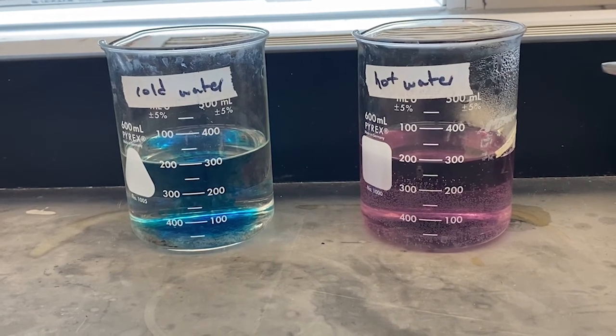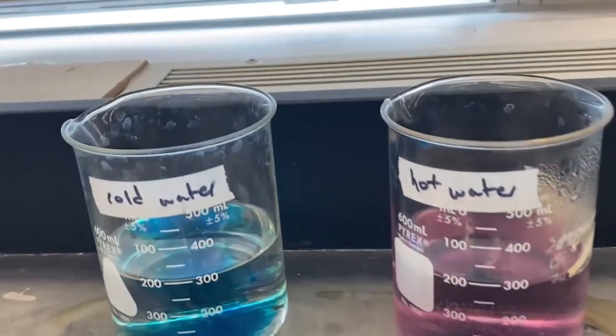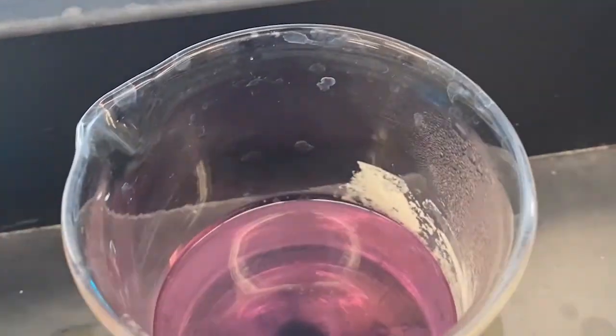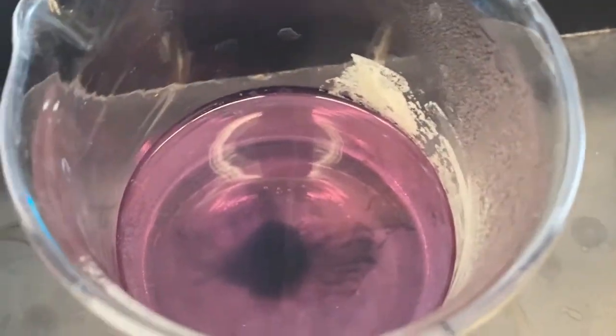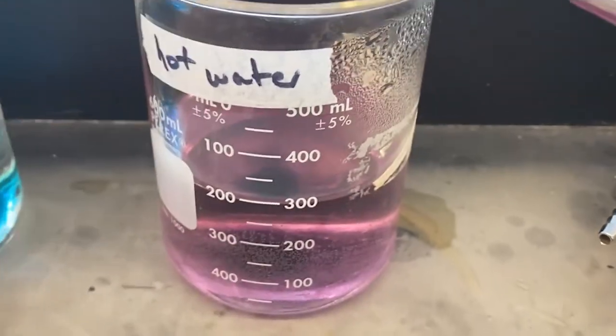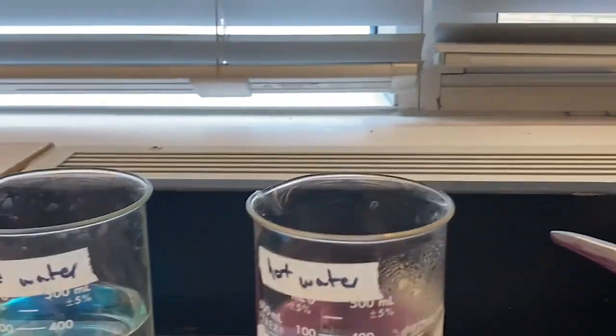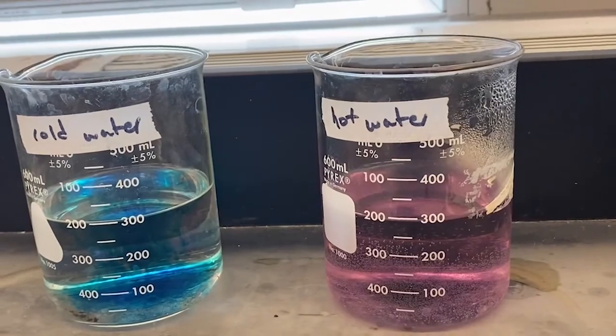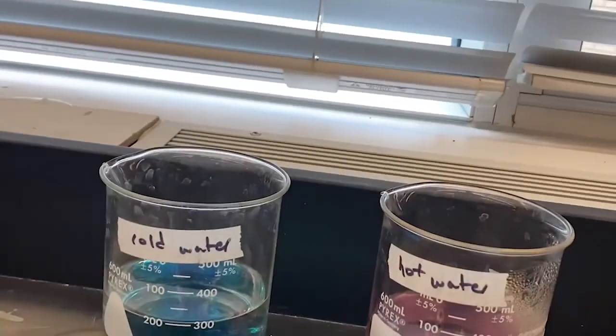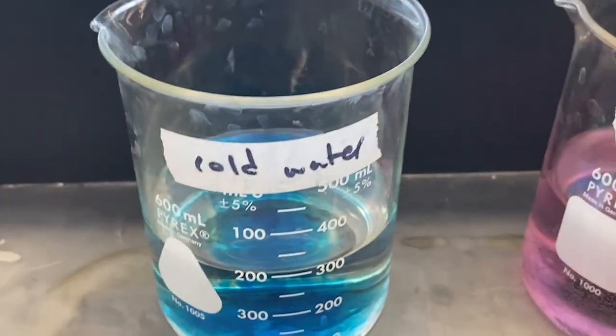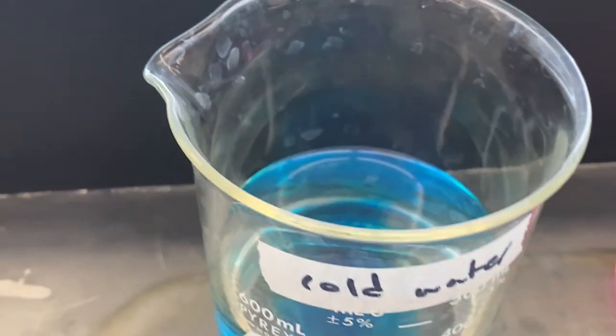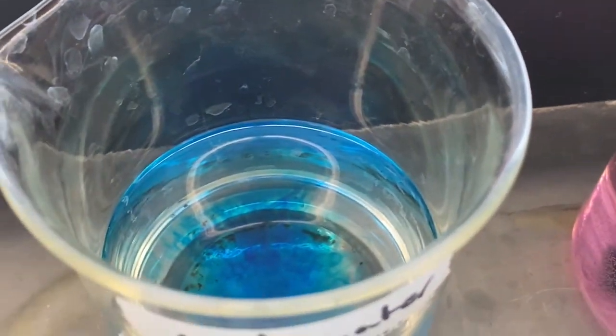All right, so after 2 minutes, you can see that the color in the hot has spread evenly throughout the entire beaker, whereas the color in the cold has still not spread out.